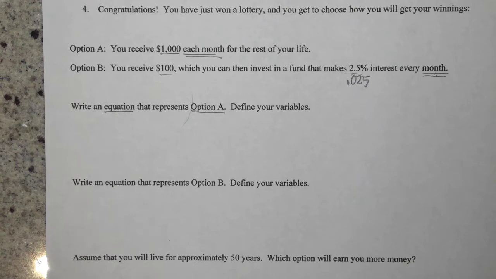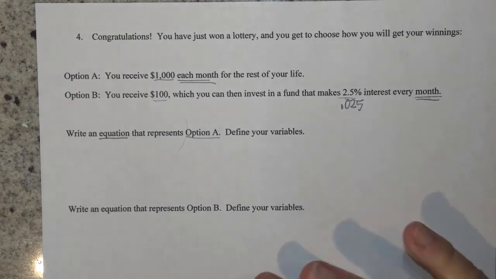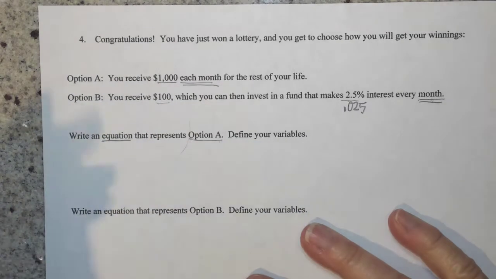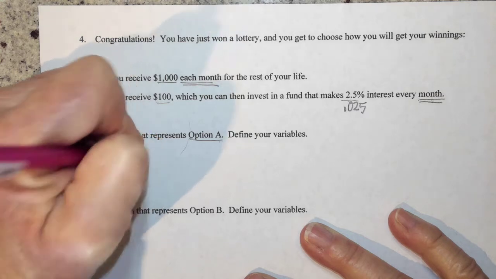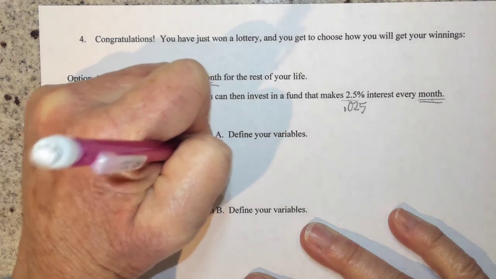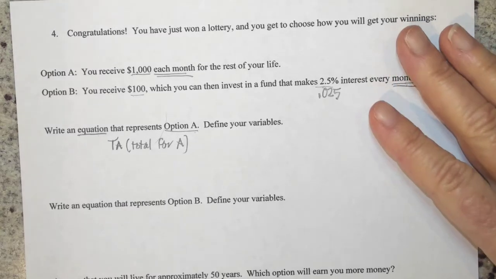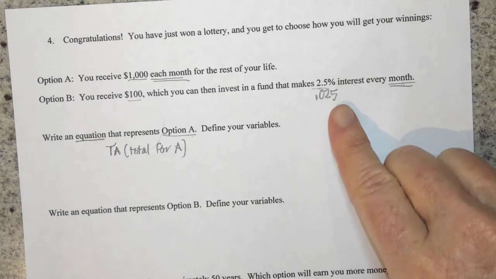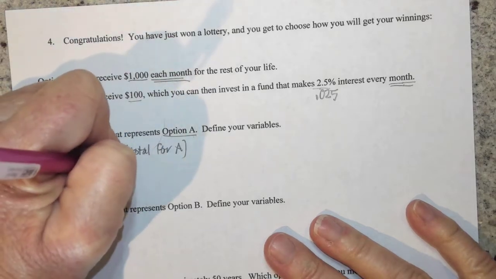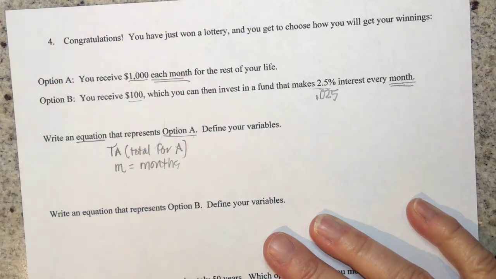Define my variables. Okay, so let's go up to option A. You receive $1,000 each month for the rest of your life. So what do we want to say? Total for T? How about total for option A? So how about if I go TA is the total for A. That's how I'm going to do it. What's my other variable? My other variable has to be something to do with months. How about if I write M is equal to months? That's my time.